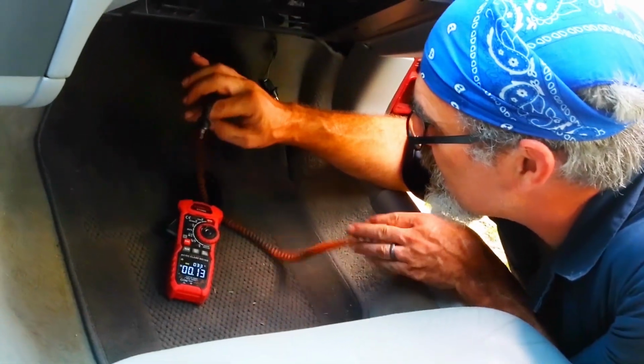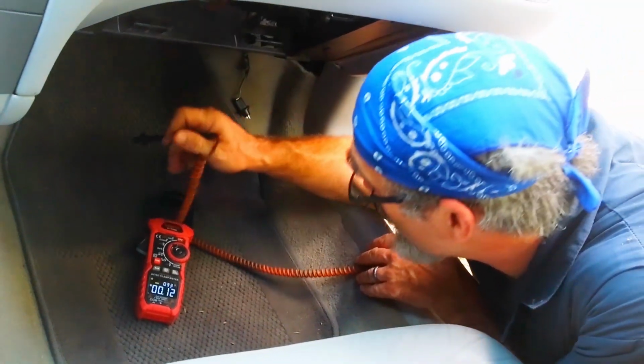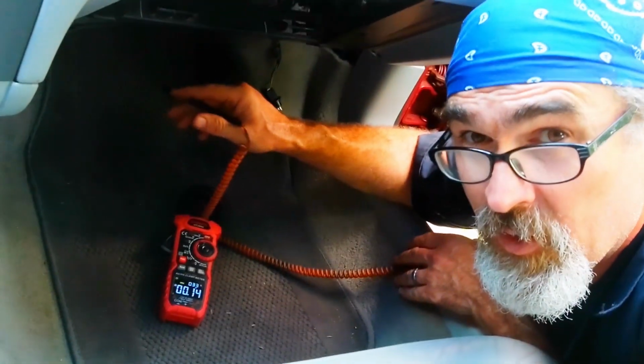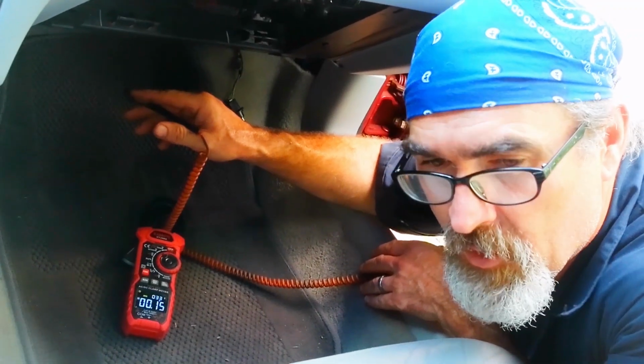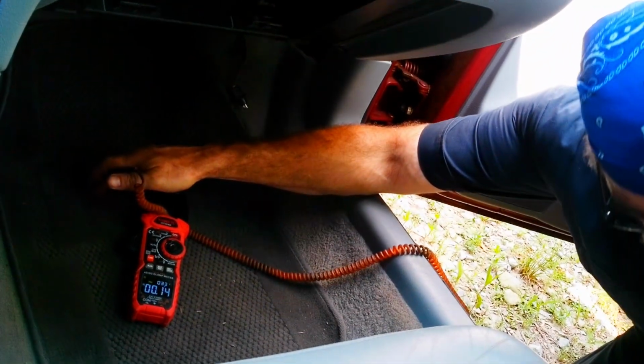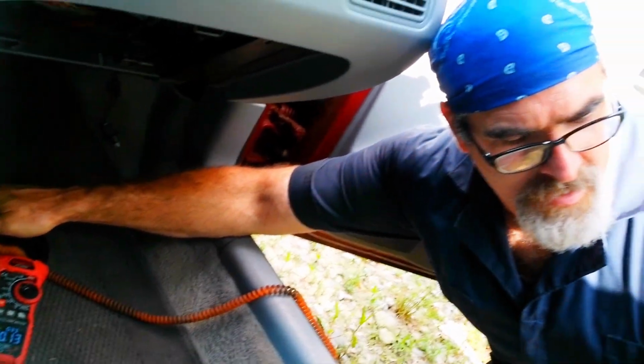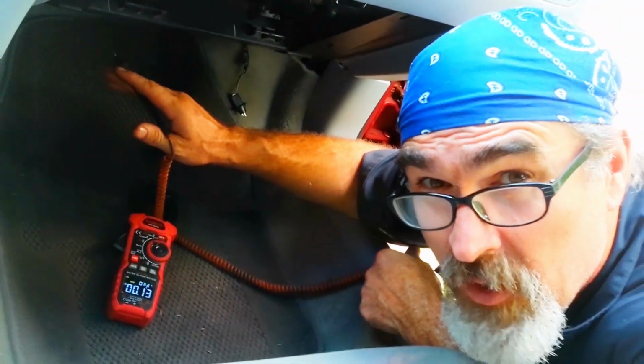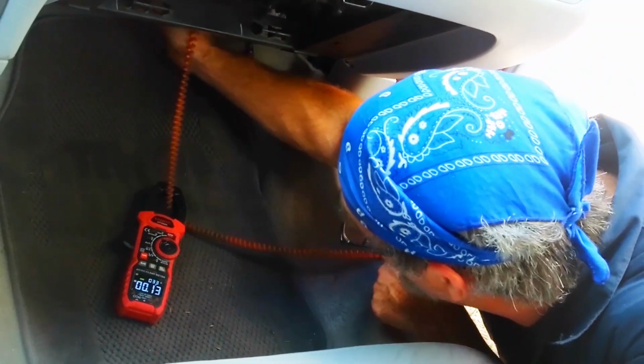That'd probably carry 8 amps, somewhere in there. We're going to provide a ground to the ground side of this blower motor. We know that it has voltage applied to the positive side, so we're going to provide a ground to this, and we're going to see if the motor turns or if the motor is drawing too much current, and that's what burnt the module.